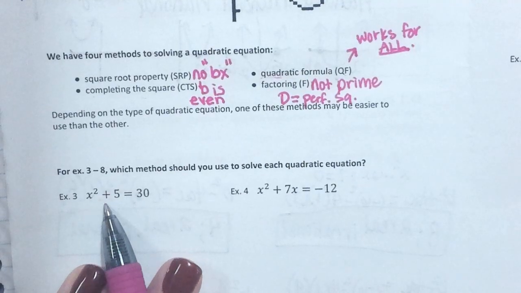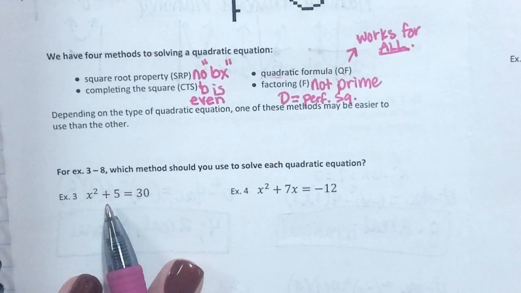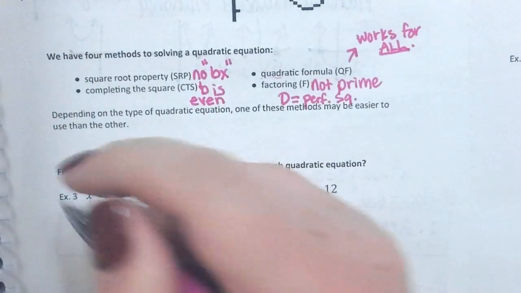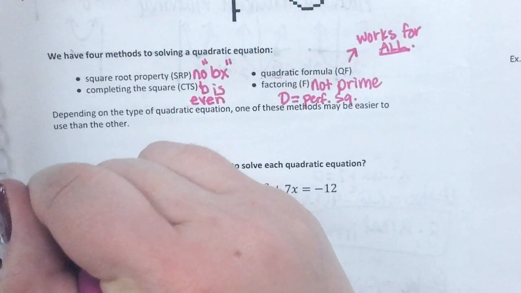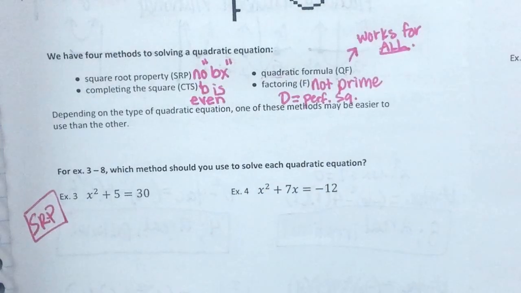So I notice there's no bx. So I should use what? Yep, square root property. So I'm going to write, this one is going to be SRP.